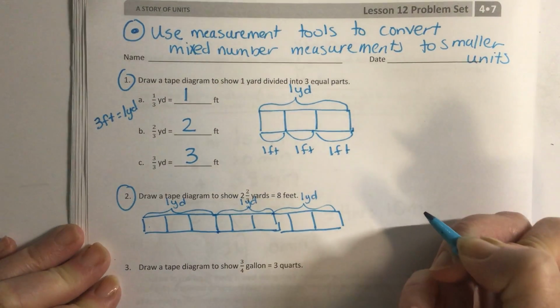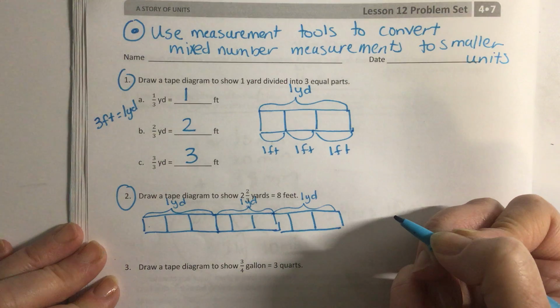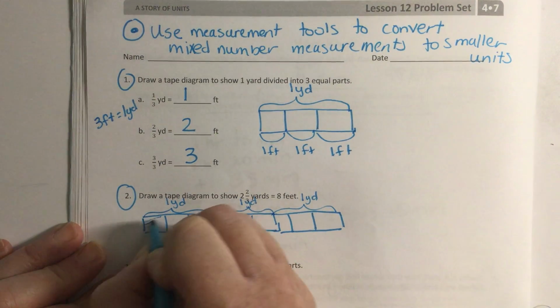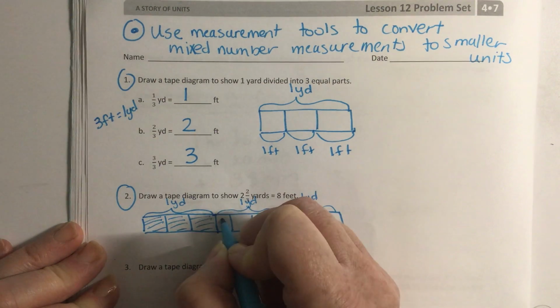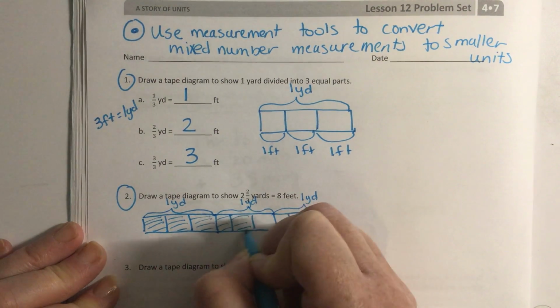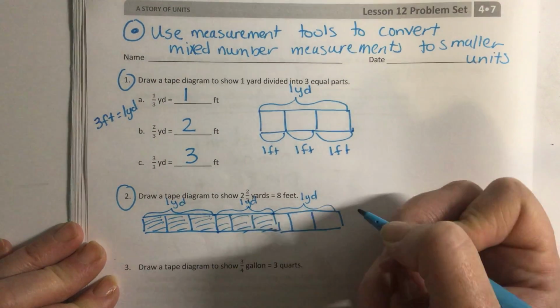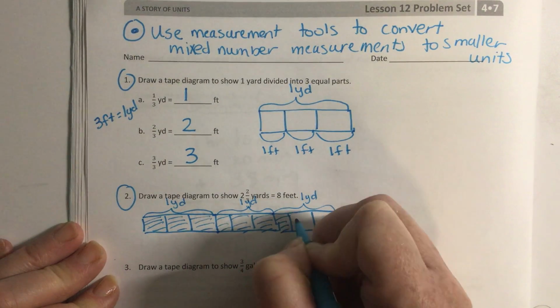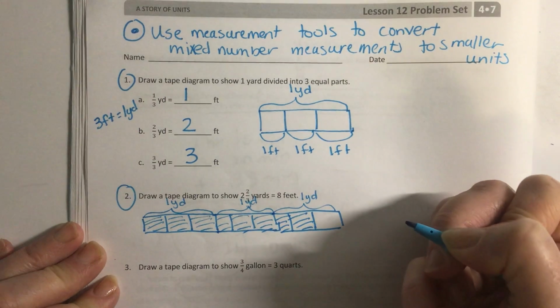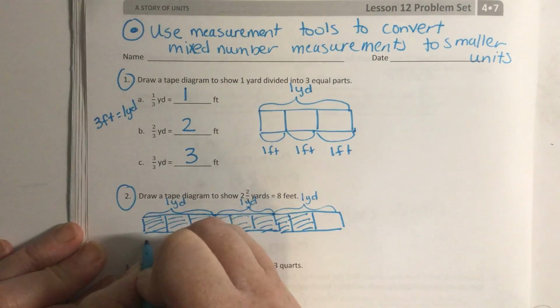Now, how many of these do we have? Well, we only have 2 2/3. So let's color in a full yard. That's 1. There's 2. And then 2/3, so just 2/3 of this one.